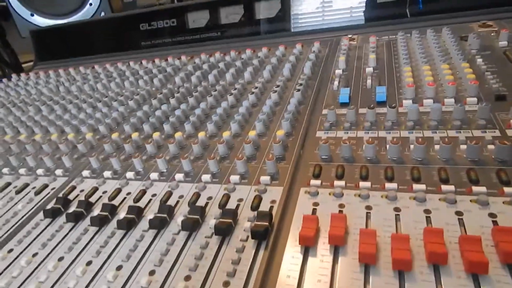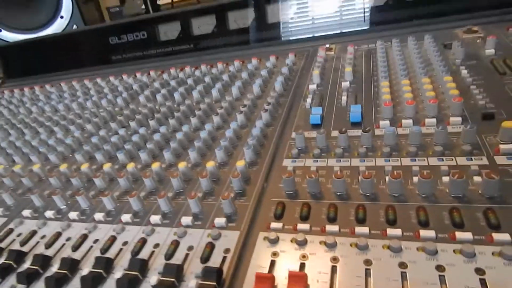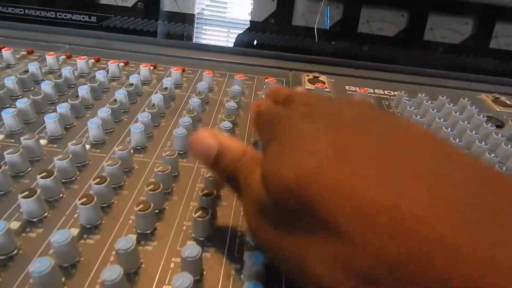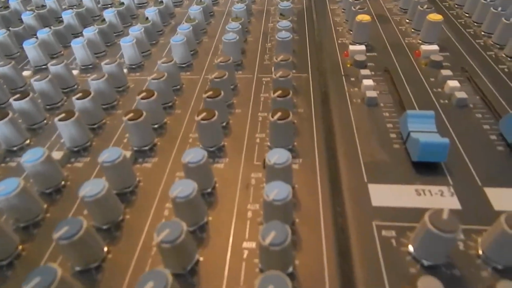So that's the inserts or the auxiliary sends. Inserts versus auxiliary sends: if you want to insert something on that channel to affect that channel only, then you do an insert.